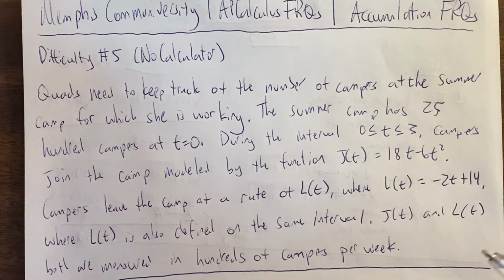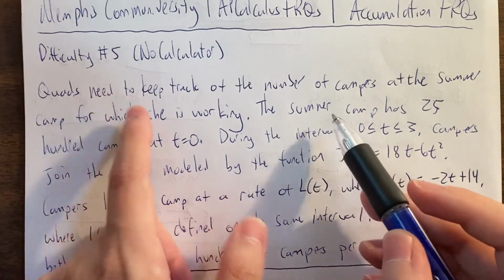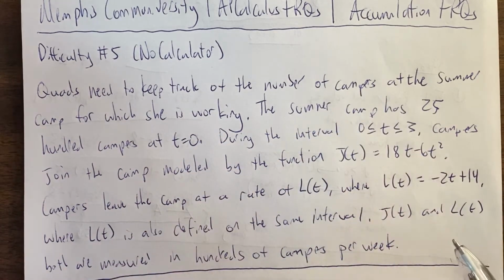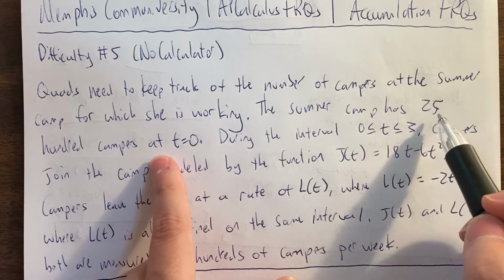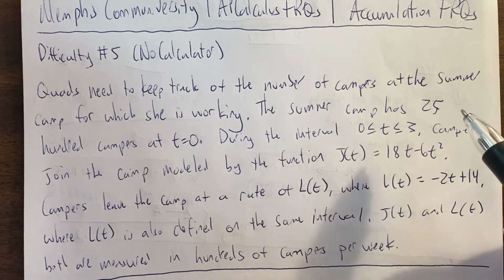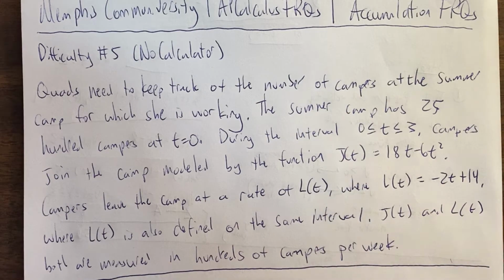So let's get started. It looks like my friend here is working at a camp, and she needs to keep track of the number of campers at this camp. The camp has 2,500 campers at t equals 0. Why did they give you that information? That is for the Fundamental Theorem of Calculus eventually, when we want to find the amount at a different time.